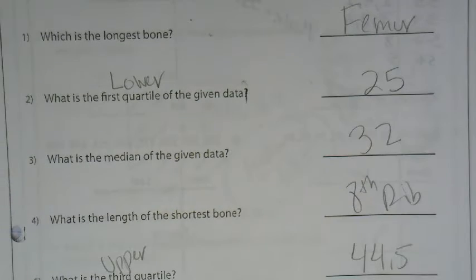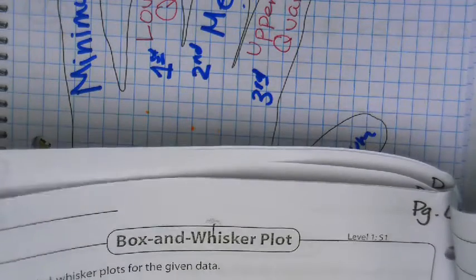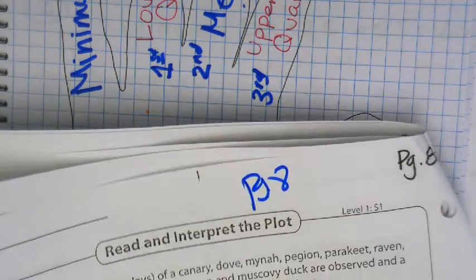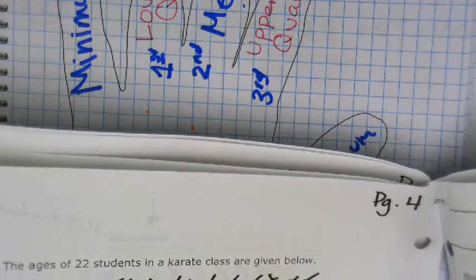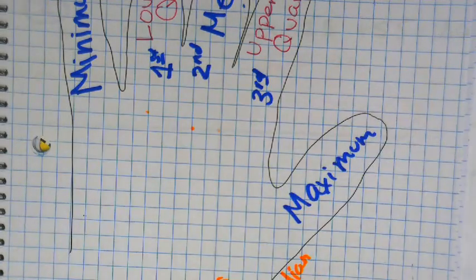Wow, that was hard. Hard? That's not hard. We should do this more often. Are you doing Box and Whisker this week? No. Let me do one. Actually, I won't have a lot of time.